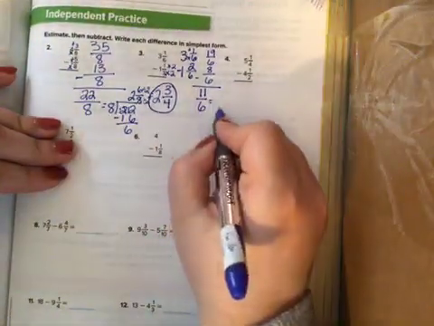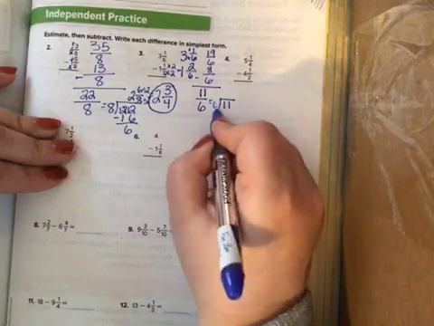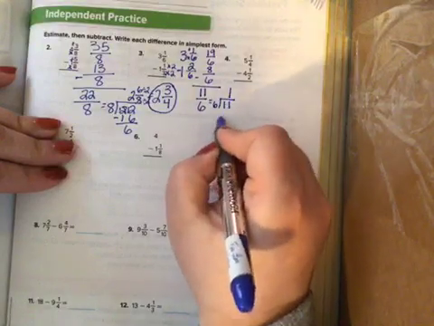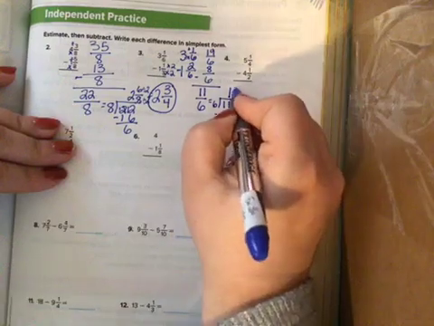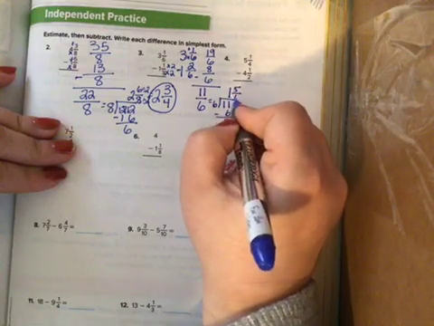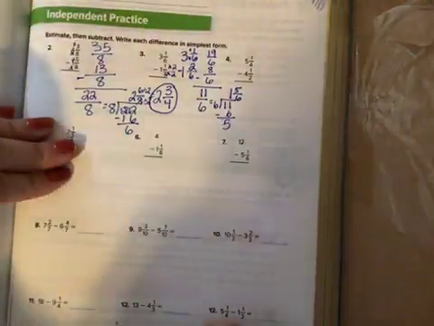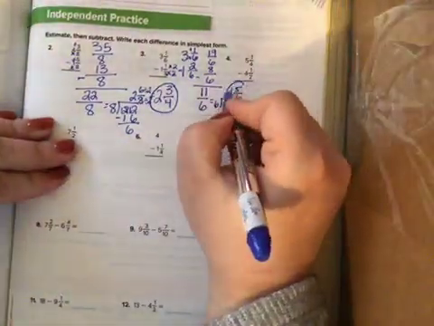Let's turn this improper fraction into a mixed number. 6 goes into 11 once. The remainder is 5. The remainder goes on top. The divisor goes on the bottom. 1 and 5/6.